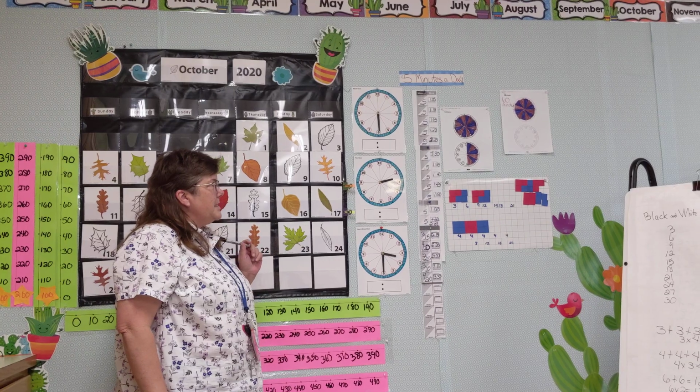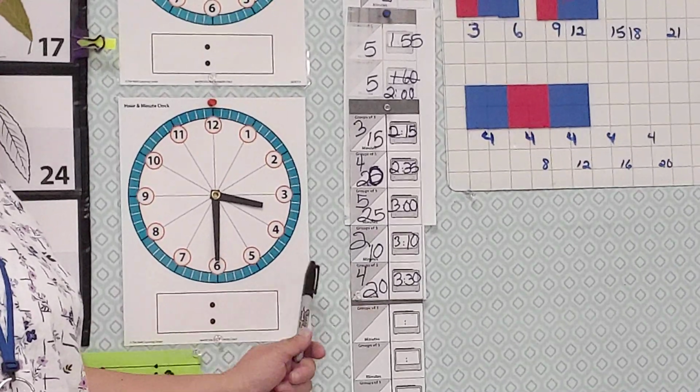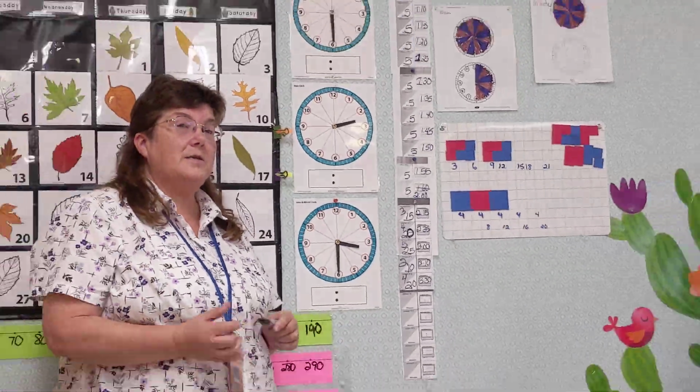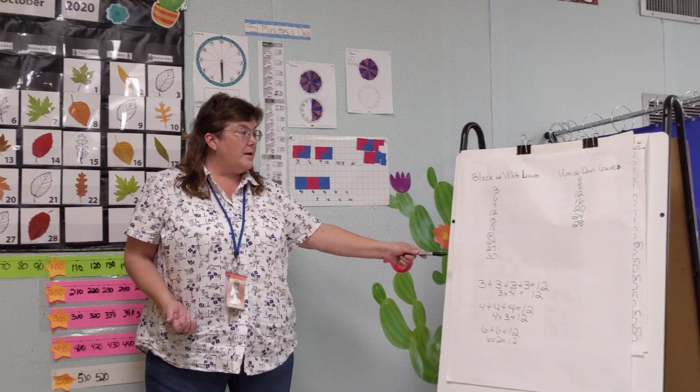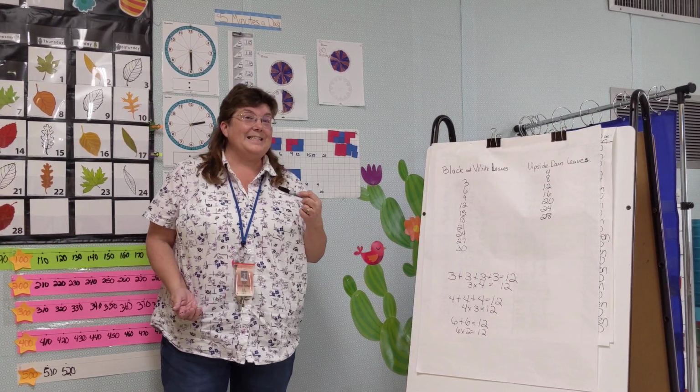Let's have you guys tell the teacher how many minutes we collected today. So we collected 4 groups of 5, which was 20 minutes. So 20 minutes, and write the addition problem that I did not write.